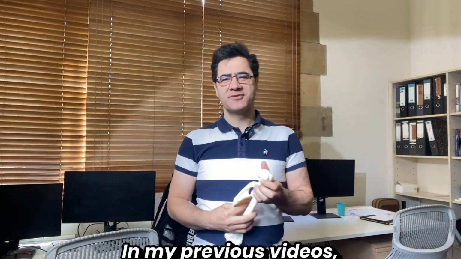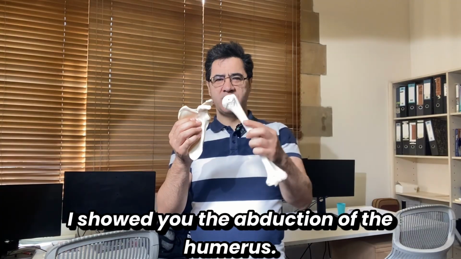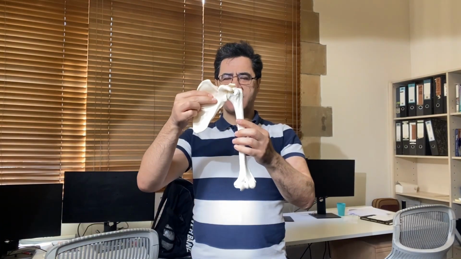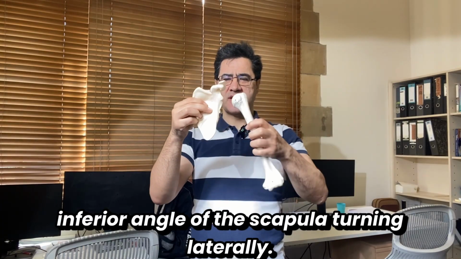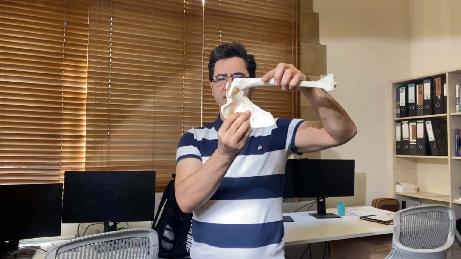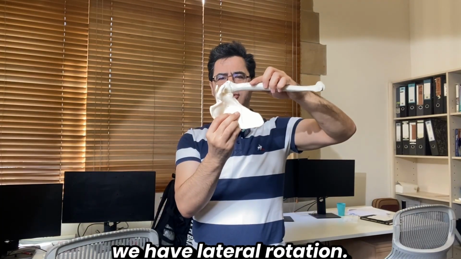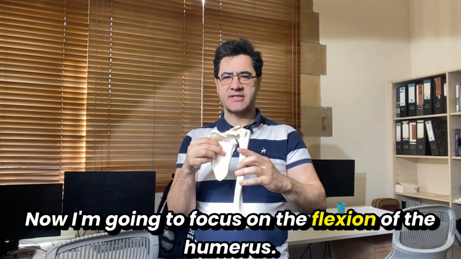Hi guys, in my previous videos, I showed you the abduction of the humerus. So abduction of the humerus, at the same time, we have the lateral rotation of the scapula, inferior angle of the scapula turning laterally. Abduction of humerus, at the same time, we have lateral rotation. Now I'm going to focus on the flexion of the humerus.